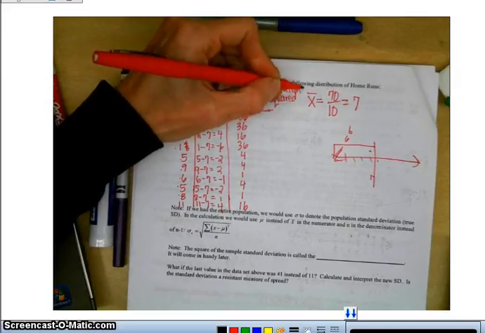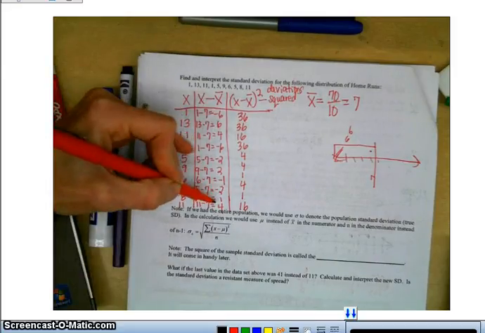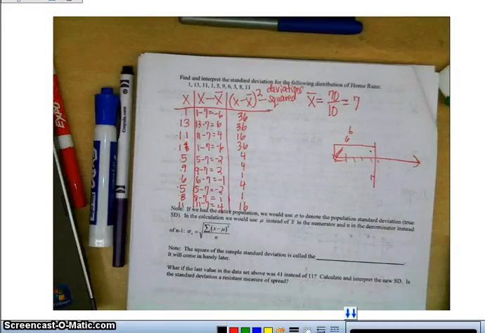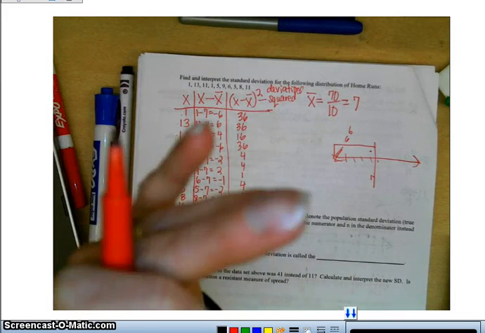So now what we do with those is the idea we had over here. We were going to add those up. But we don't divide by 10, especially when we're dealing with a sample. And we'll learn a little bit about why later on when we learn about degrees of freedom. Degrees of freedom has to do with testing, and it's why we don't just divide by 10.